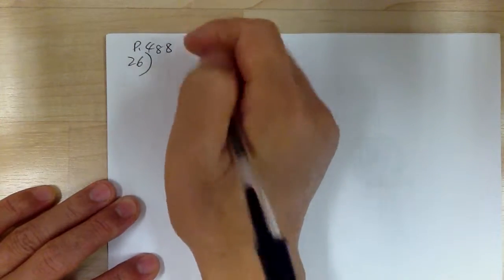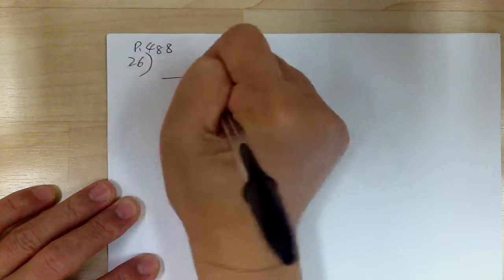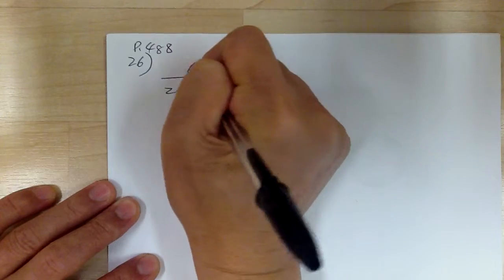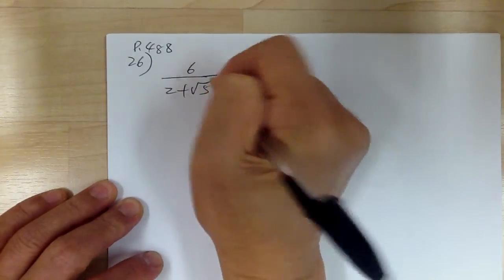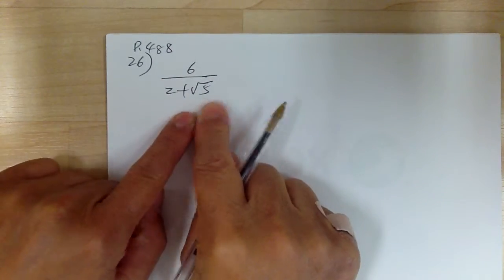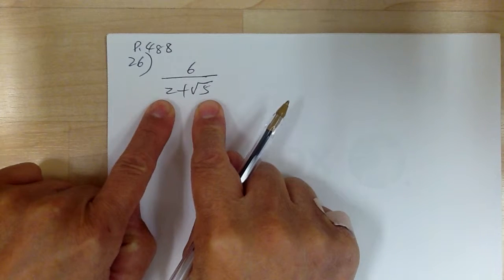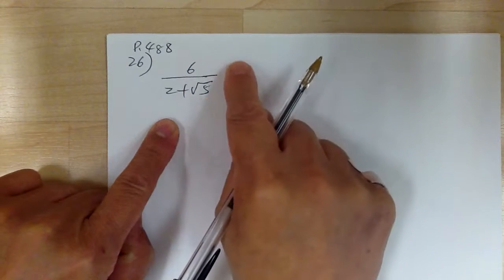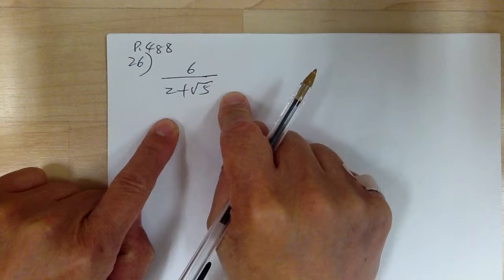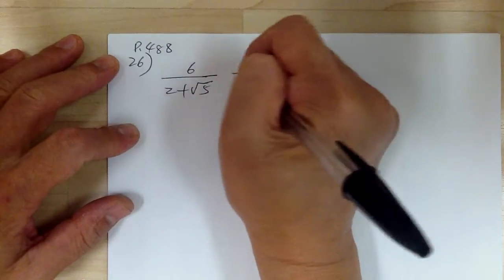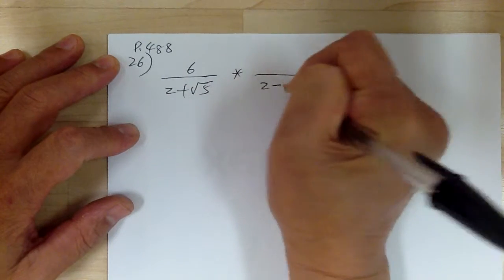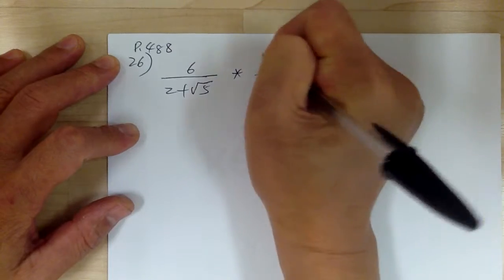Okay, number 26. You have 6 over 2 plus square root of 5. So now, again, you need to get rid of the square root on the bottom. But because there are 2 terms, you need to multiply by 2 terms. So don't multiply by square root of 5. It's not going to work. Okay? Because there are 2 terms, you need to multiply by the conjugate.